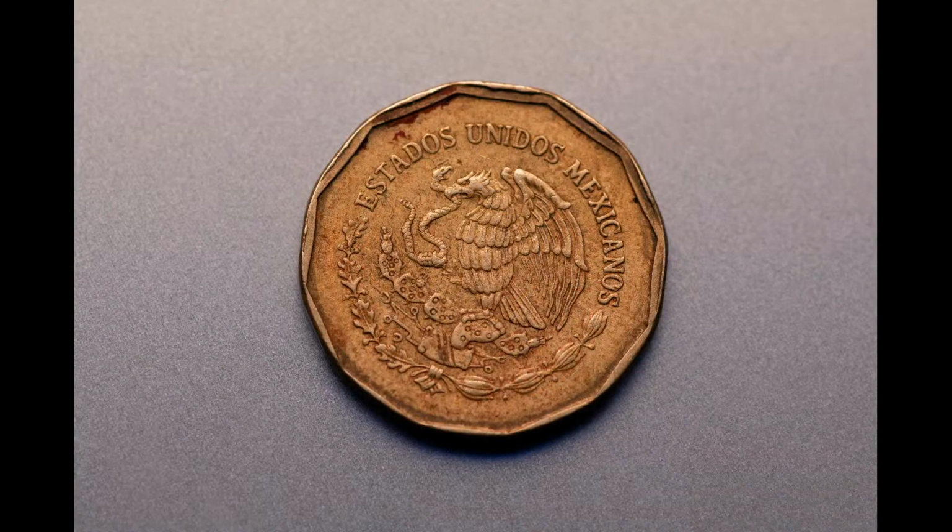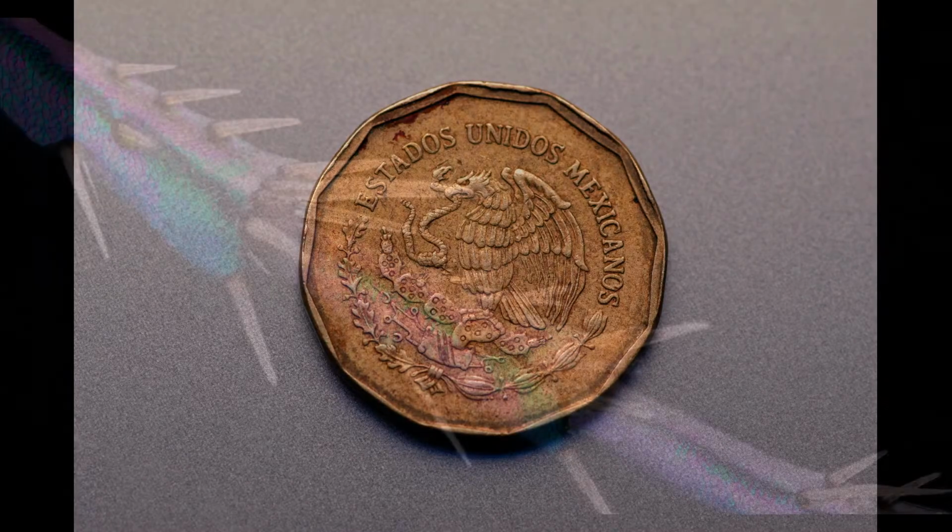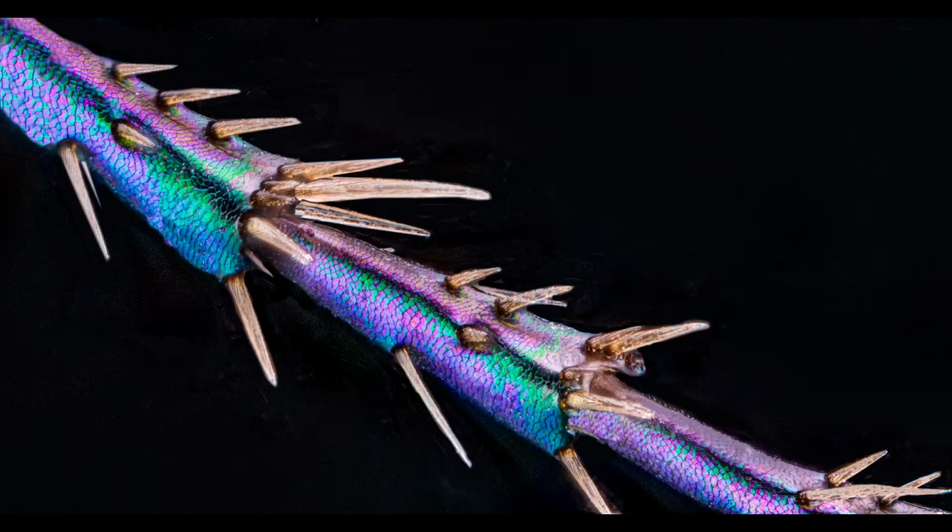That's another example on a slightly less neutral background, but that shows all the dirt on a coin. I'm not sure why you'd want to do that. I'd probably polish the thing first, but there you go. That's why I'm not a coin photographer. That's an insect's foot or their tibia, some part of their leg, but I just had to throw that in there because I like insect photographs.